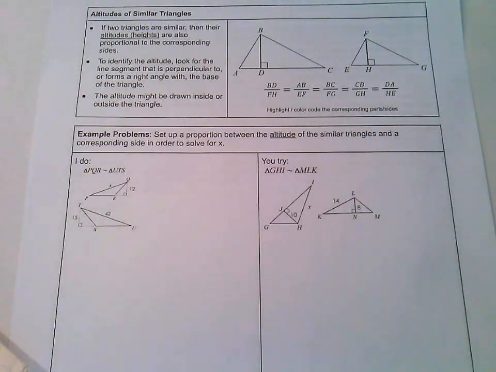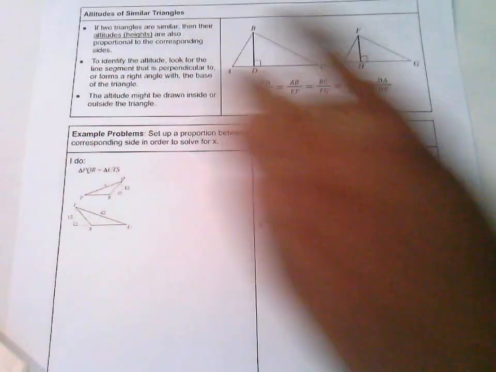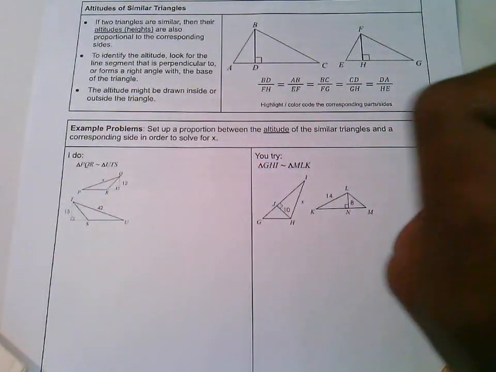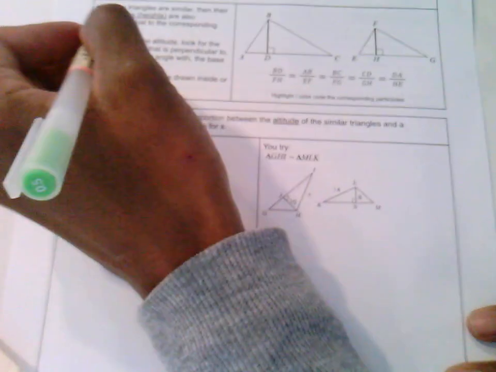Righty, so we are going to go over the altitude of similar triangles. And just like everything we've done before, they should be proportional.